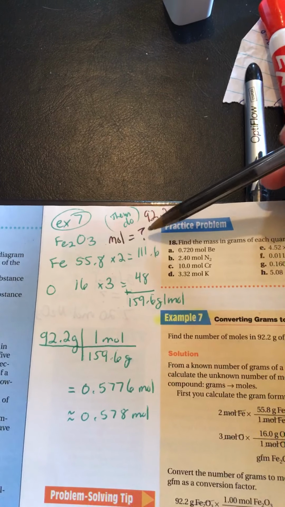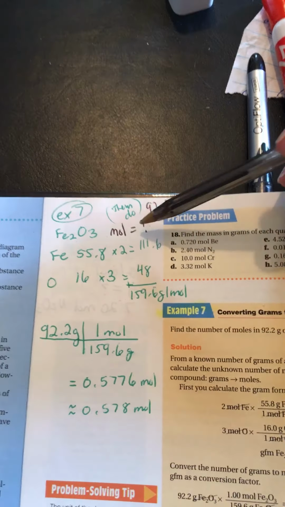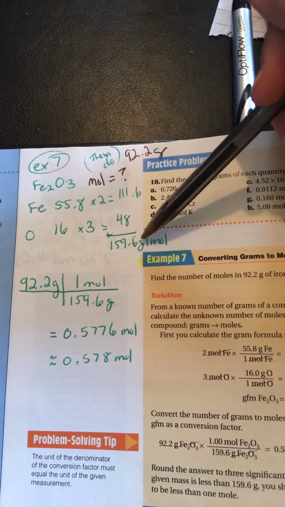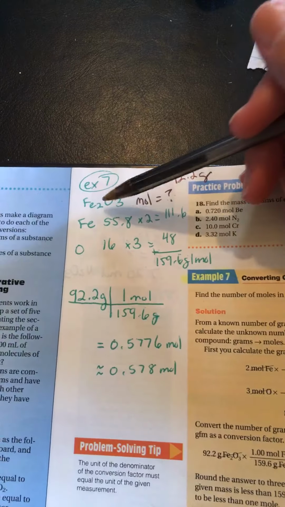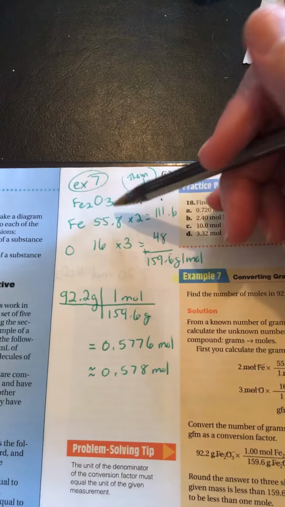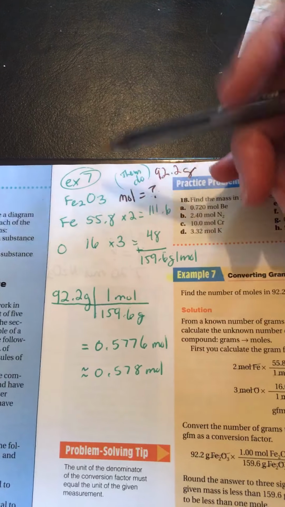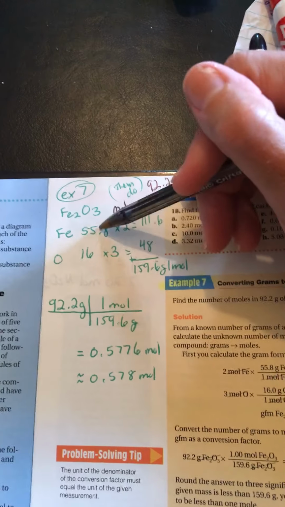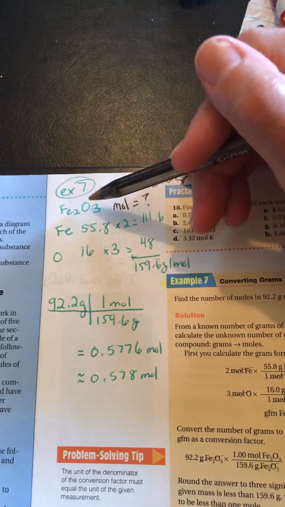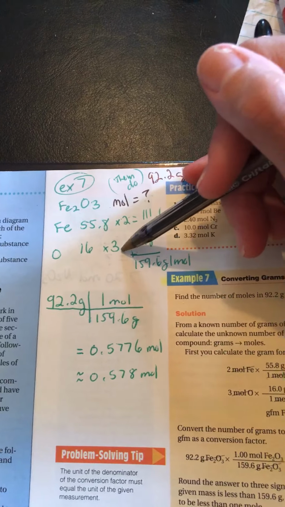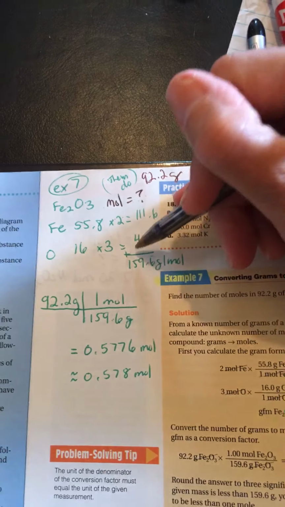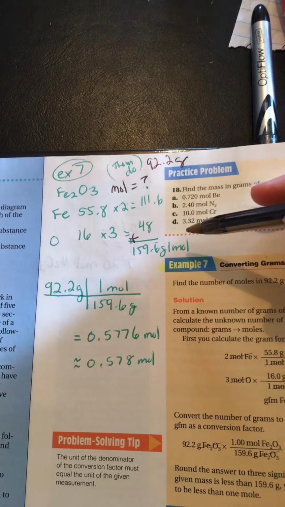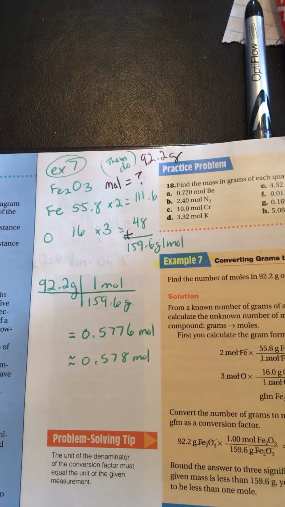So to be able to convert to moles from grams, we have to have this relationship of the periodic table that relates grams and moles. So we take our elements, list them vertically, look up the molar mass off the periodic table. Iron is 55.8, oxygen is 16. How many irons do we have? We have 2. How many oxygens do we have? We have 3. We multiply them across, and then we add them up. And that's our grams per mole of iron oxide.